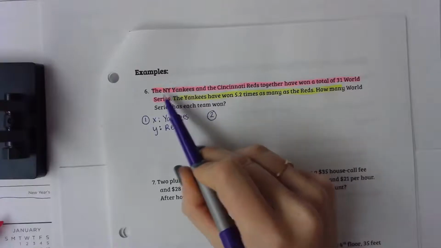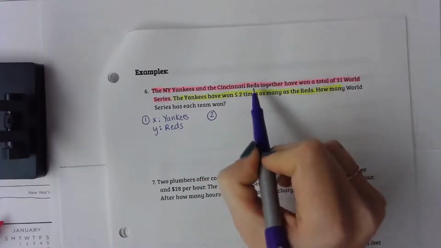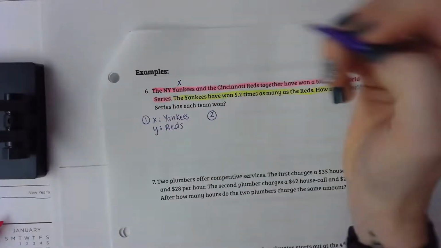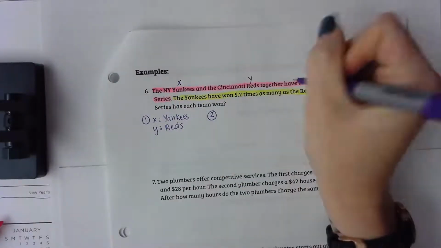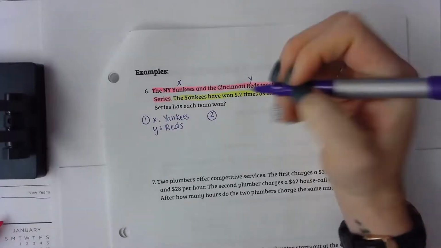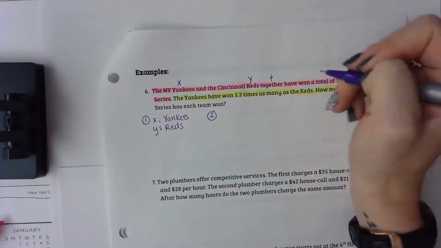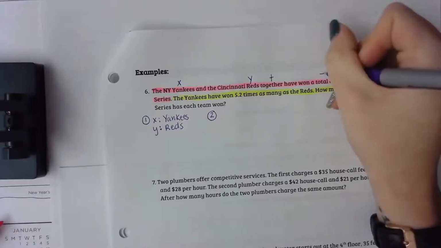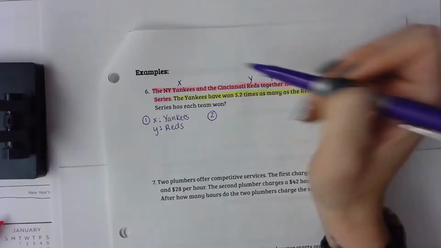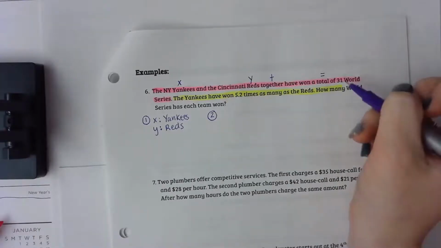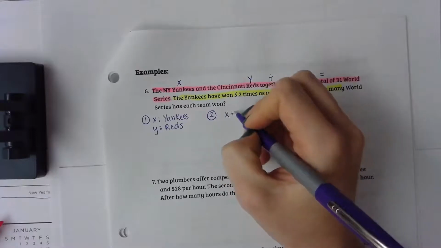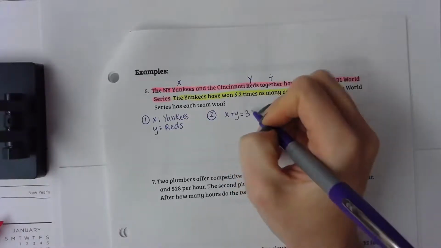So the Yankees and the Reds. We said that Yankees was our x and the Reds were the y. Together, meaning that we would join them together or add, have won a total, so total equals 31 World Series. So if we add those 2 together, that should equal 31. So that's our first equation, x plus y equals 31.